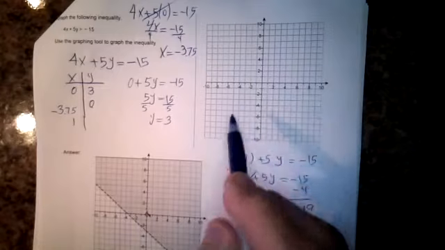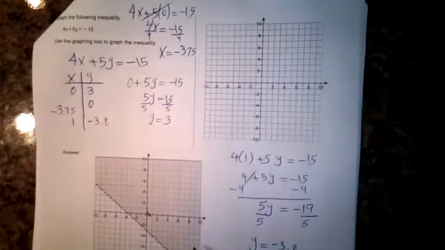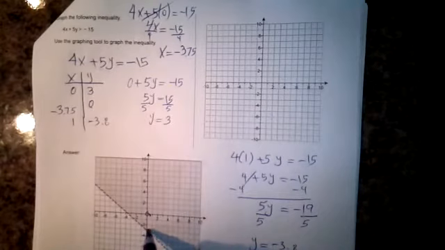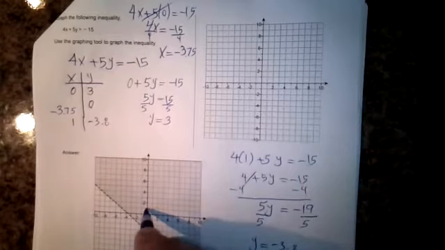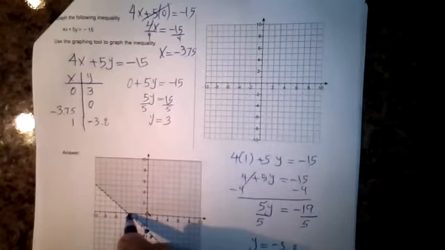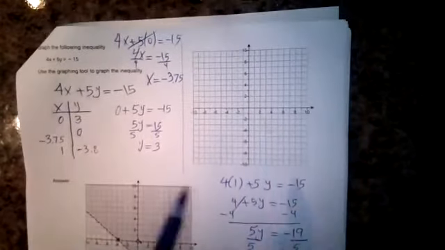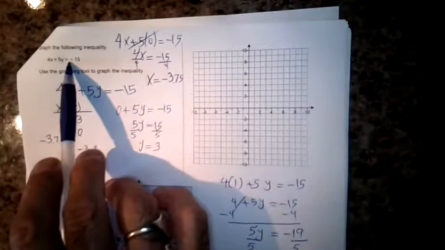So we plot all 3 points. All points here, like x equals 0 and y is minus 3 here, and another one, x is 1 and y is minus 3.8. Somewhere here, and the other one is minus 3.75 and 0 is here, okay? So you connect all this and draw. Now, when you draw your line, it's a broken line, right? Why? Because the original one doesn't have an equal sign.